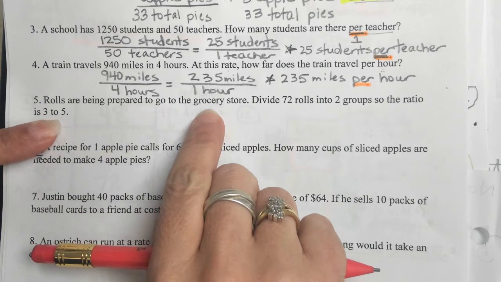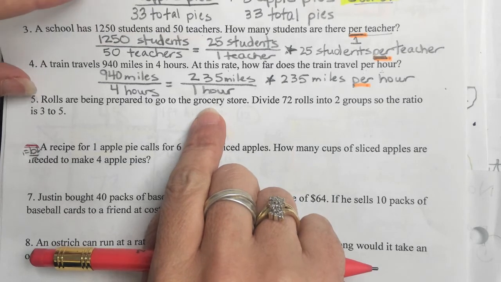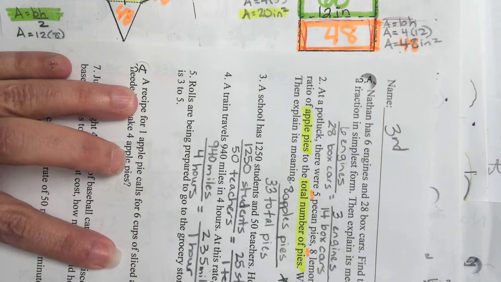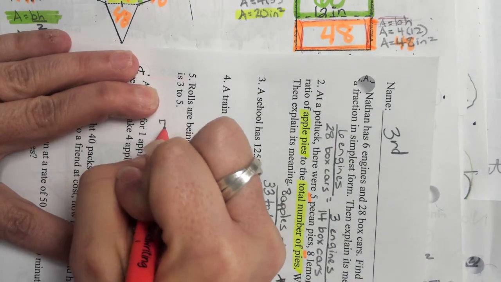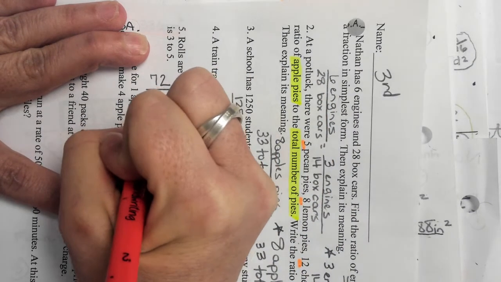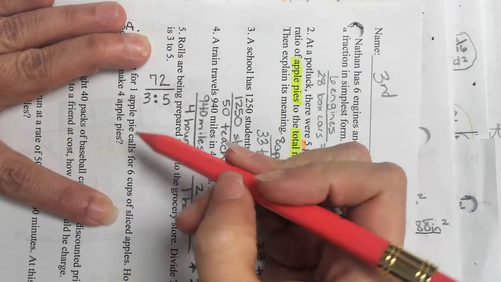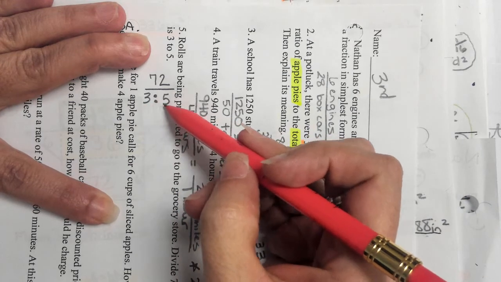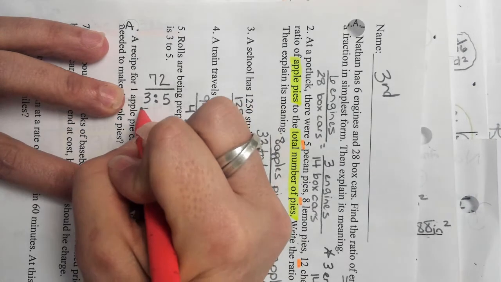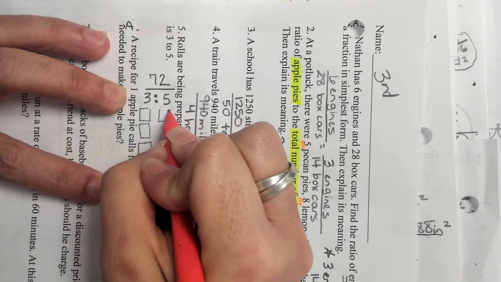And this is a box question. So I'm going to turn my paper sideways, just so I know it fits. Okay, I am on number 5. It is the number 72 with a ratio of 3 to 5. That's just the two numbers, the two groups. Now, doing the math, I'm writing 3 boxes, and I'm writing 5 boxes.